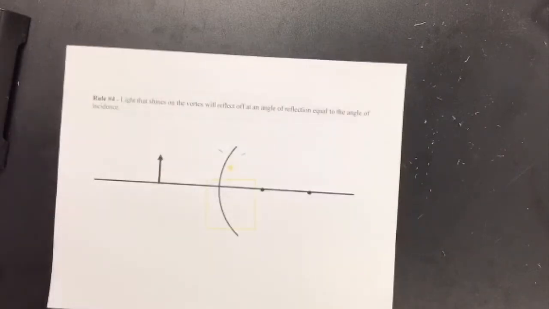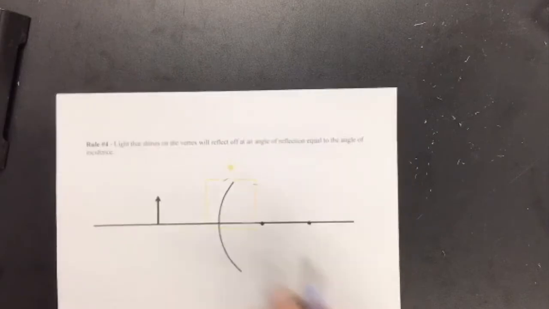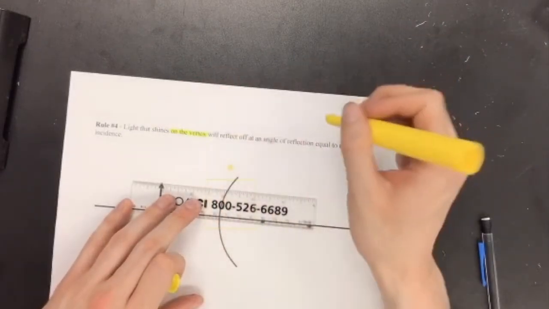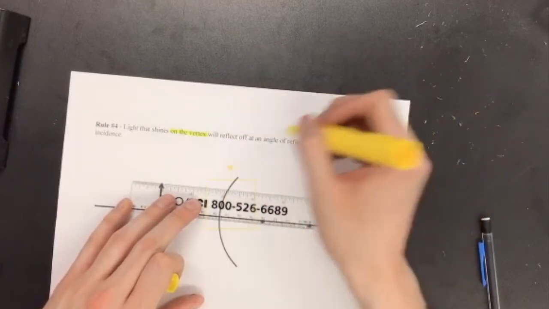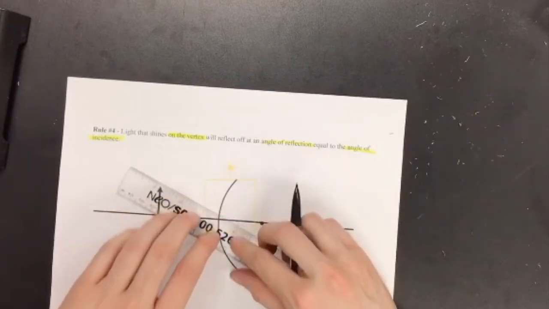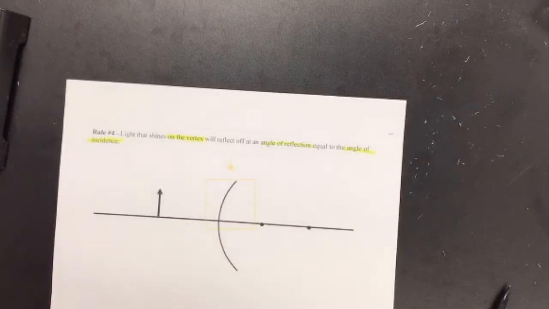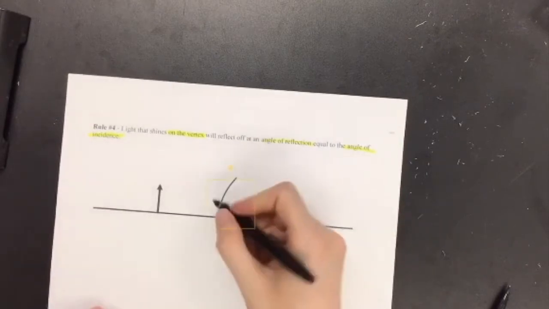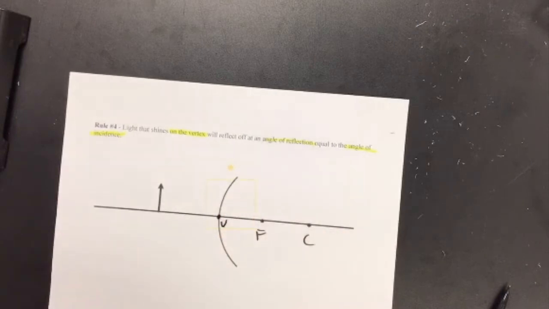And again, rule 4, nothing too different here. Light that shines on the vertex will reflect off at an angle of reflection equal to the angle of incidence, which they all do, but this one just is a little bit easier to draw. Still, this one really just used as a check. It requires the most guesswork.